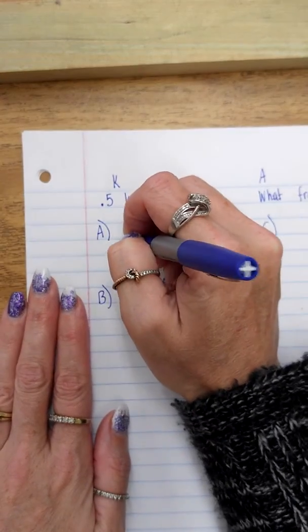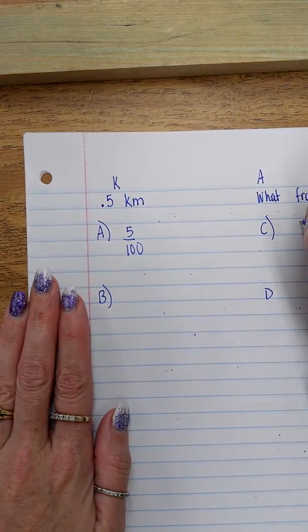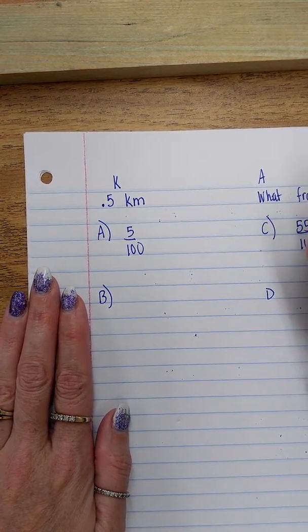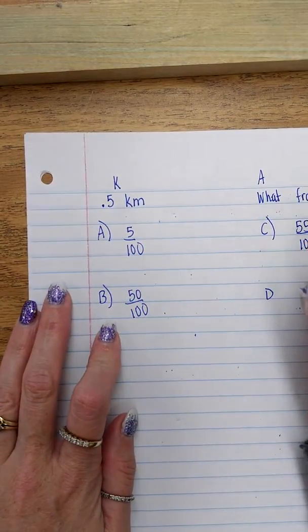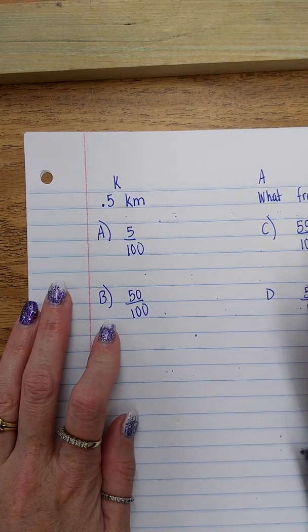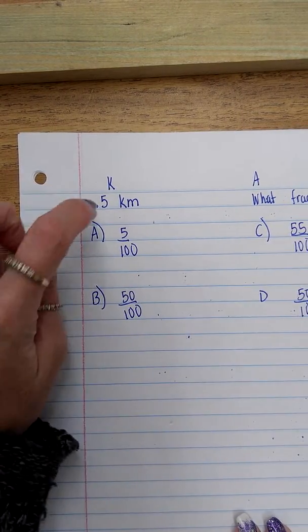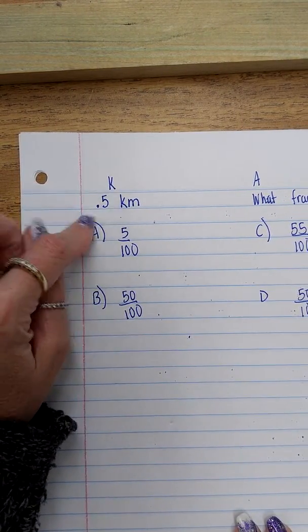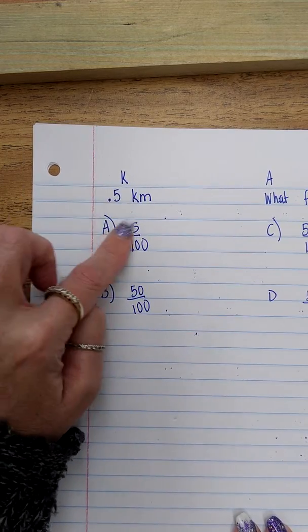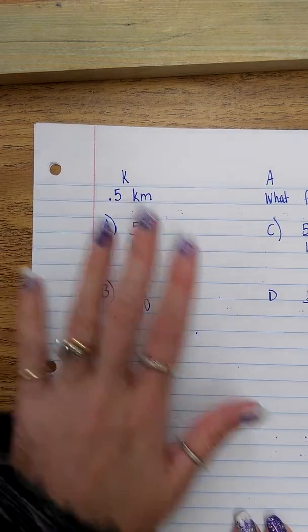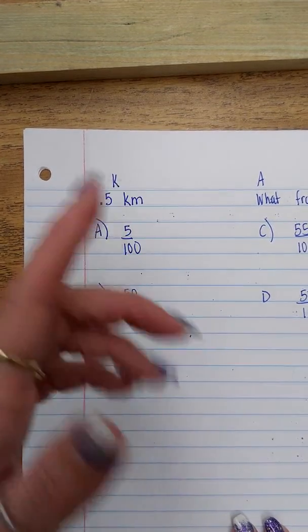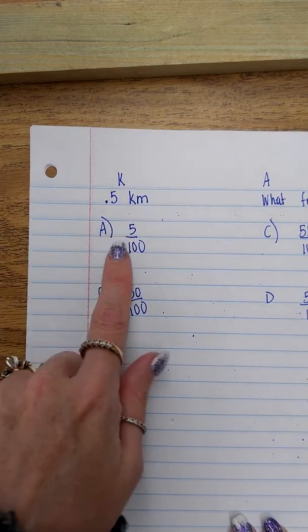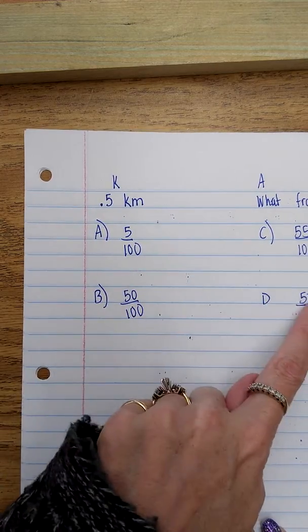A gives me 5 100ths. C is 55 100ths. B is 50 100ths. And D is 50 tenths. All right, so since my problem is asking which one is equivalent to 0.5, I'm going to go through each answer option and convert, this is the strategy, the work that we taught them, convert this fraction into a decimal.